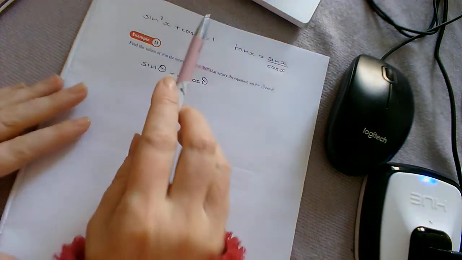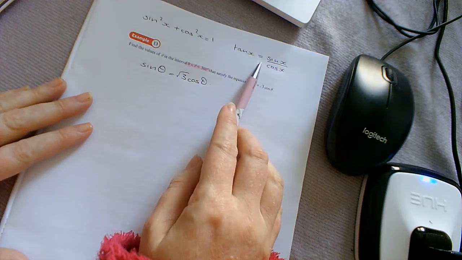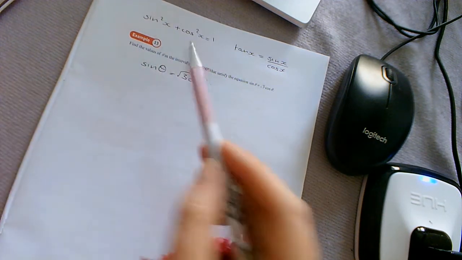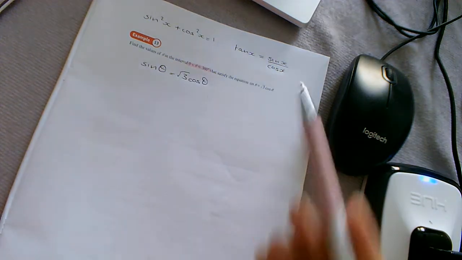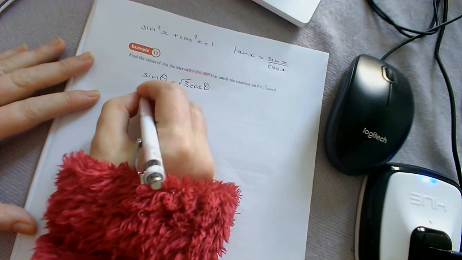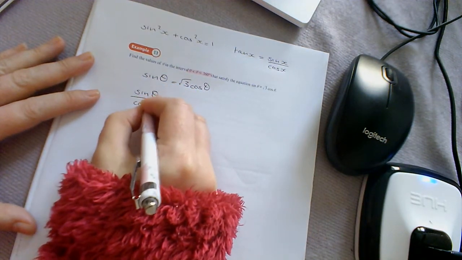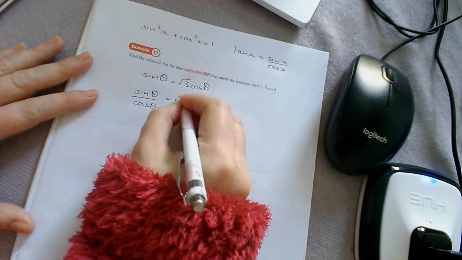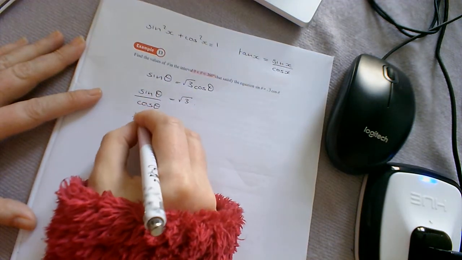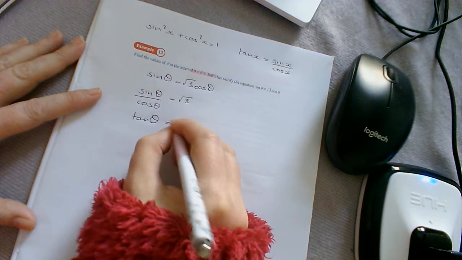So, I'm thinking it's not going to be the squared one because it's not got sine squareds in, and I don't think I'm going to start squaring everything. So if I divide each side by cos theta, I've got sine theta over cos theta equals root 3. Sine theta over cos theta equals tan theta, so tan theta is root 3.